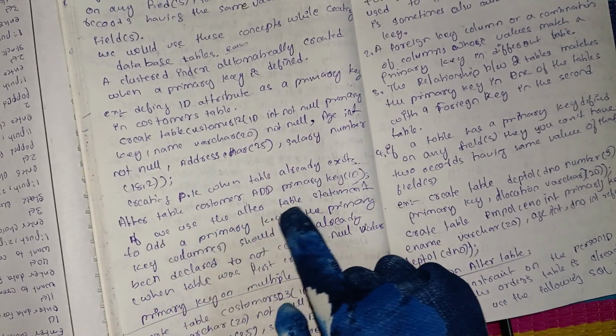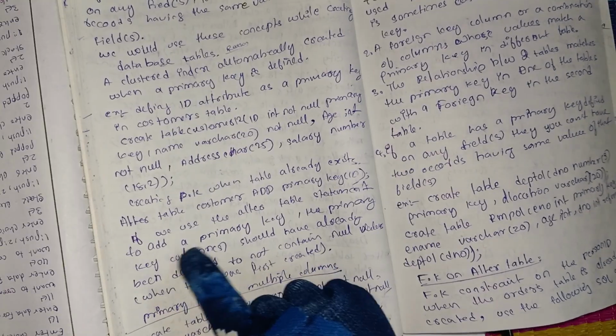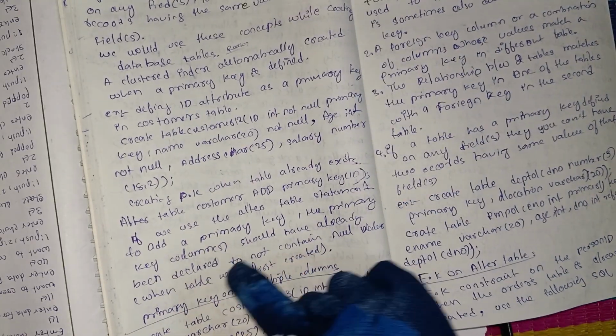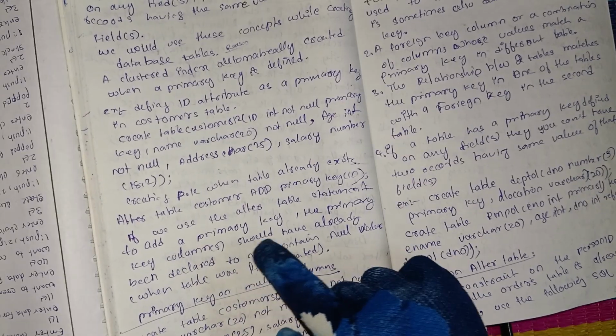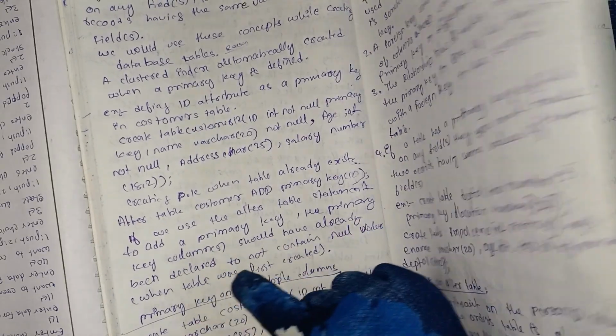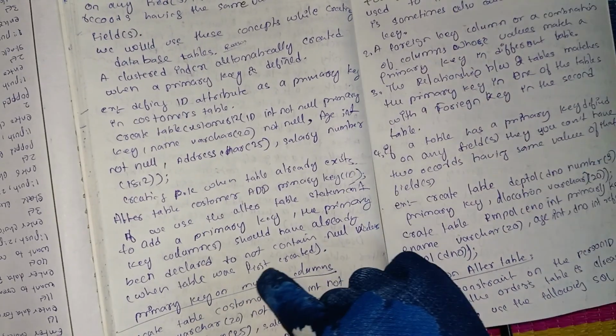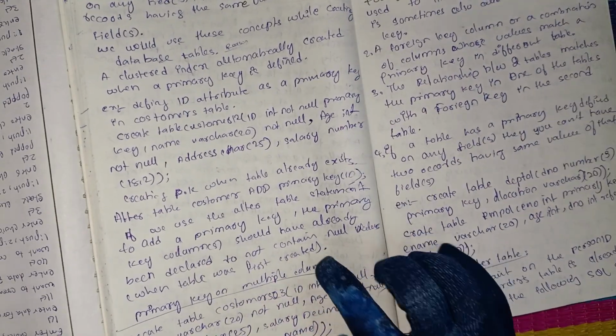If we use the alter table statement to add a primary key, the primary key column or columns should have already been declared to not contain null values when the table was first created.